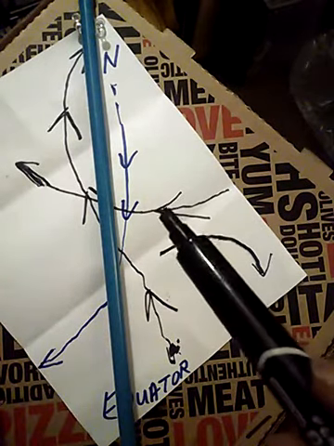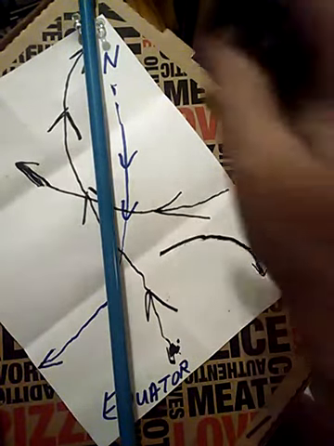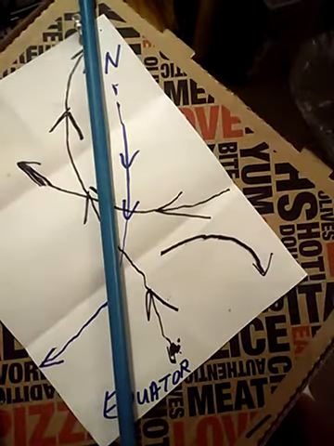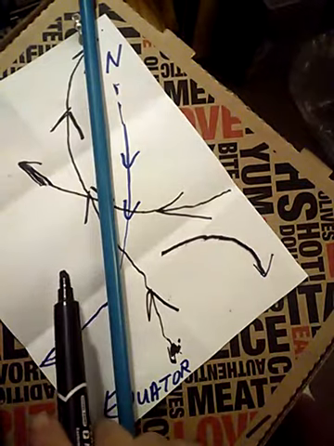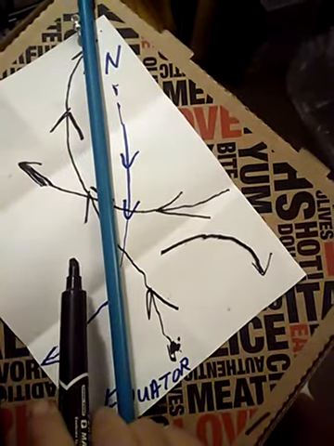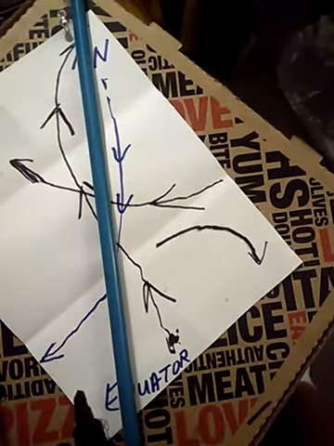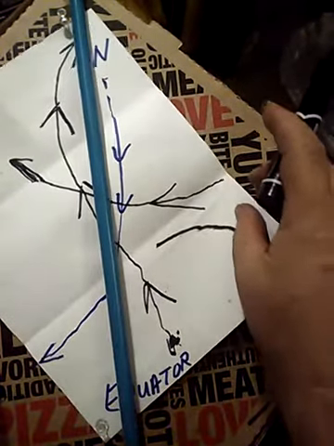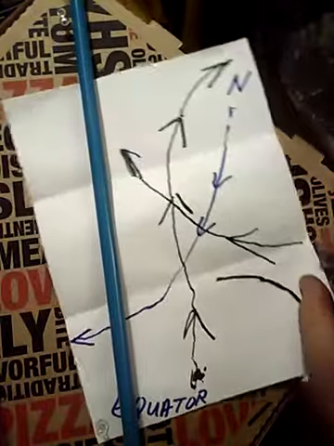So let's see. Notice if we were to pin this thing on the bottom here, we could then, since the Earth, when you look at the South Pole, rotates this way.